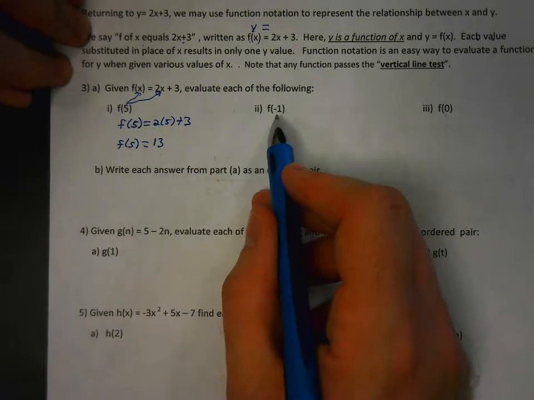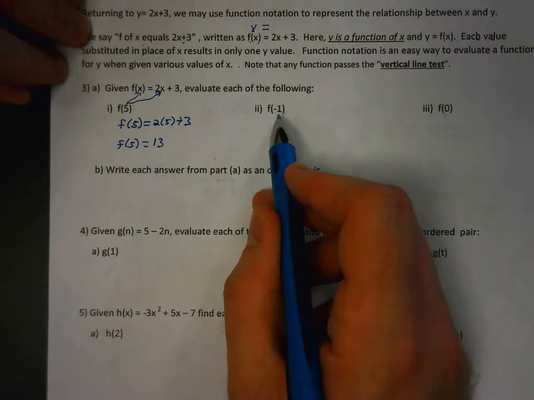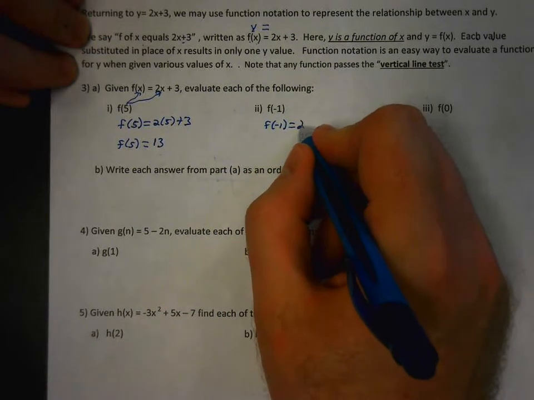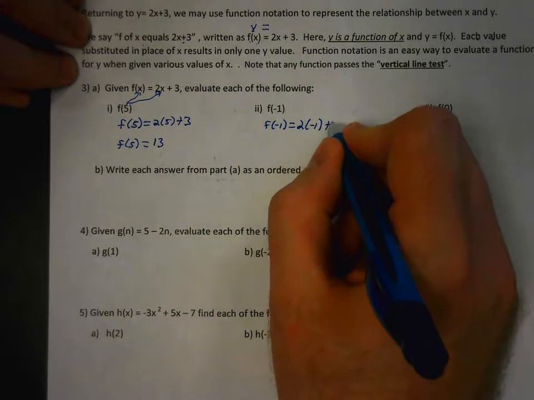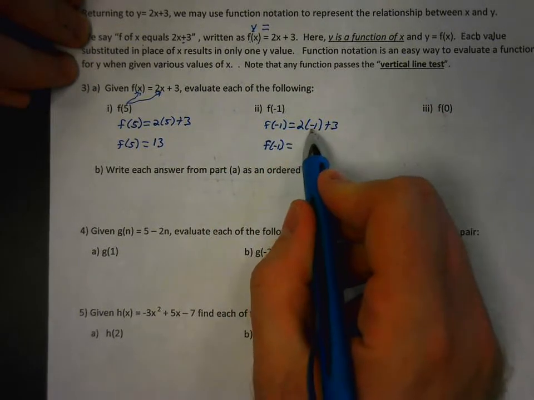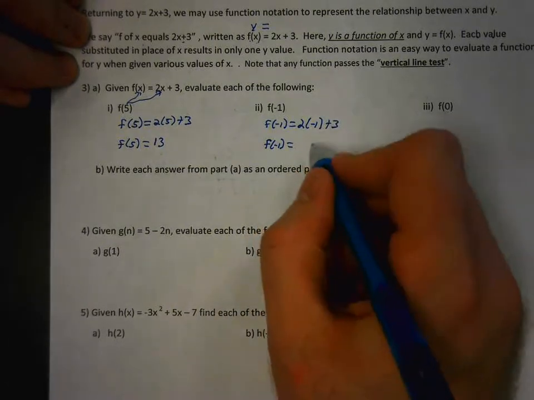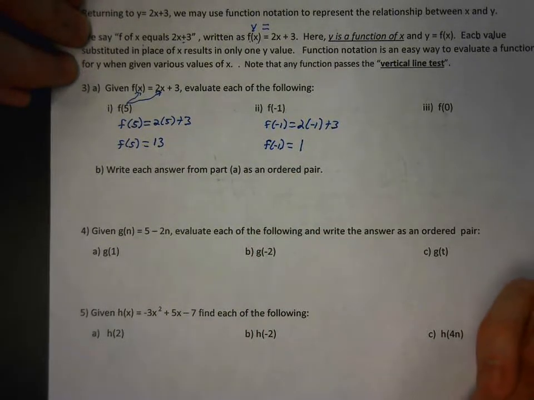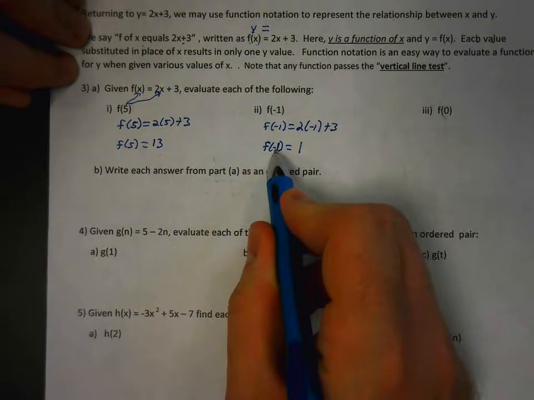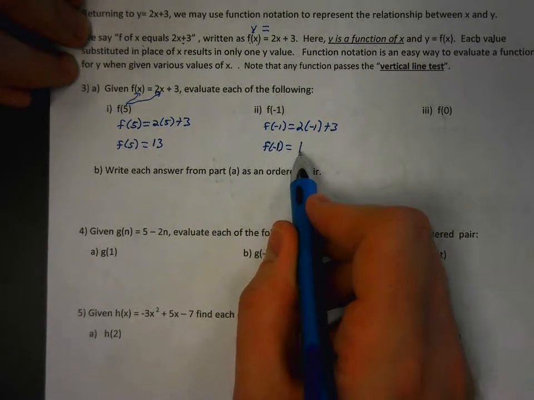The next one, f of negative 1. Now everywhere you see an x in our function, we're going to put a negative 1. So f of negative 1 equals 2 times negative 1 plus 3. So f of negative 1 equals negative 2 plus 3, which is positive 1. So when x equals negative 1, y equals 1.